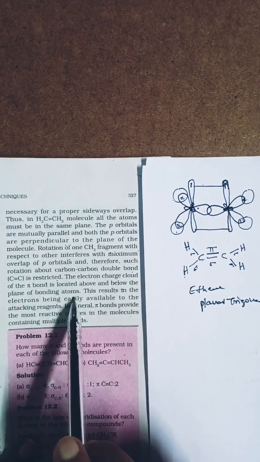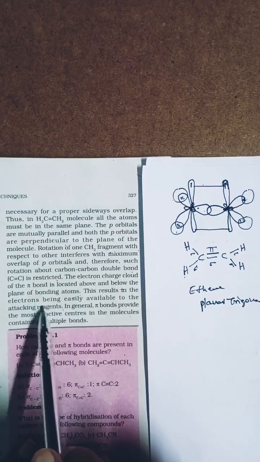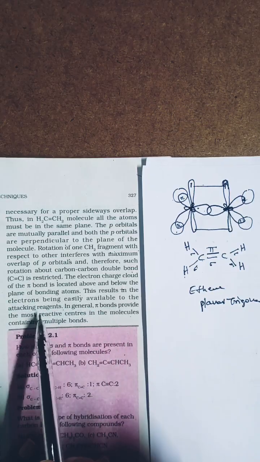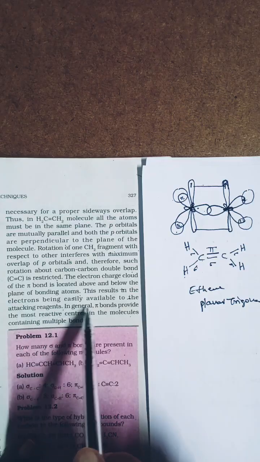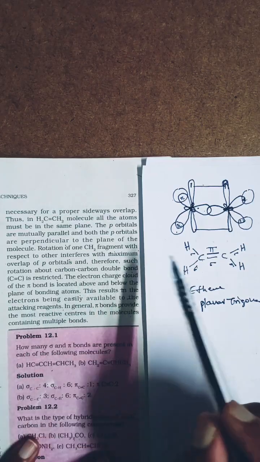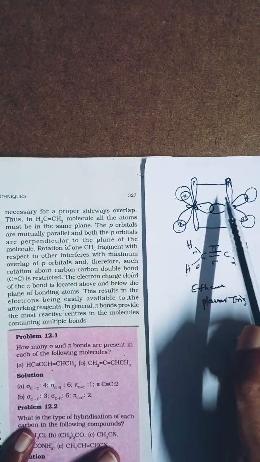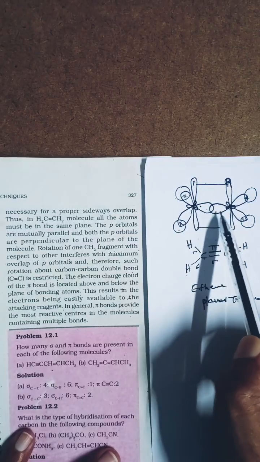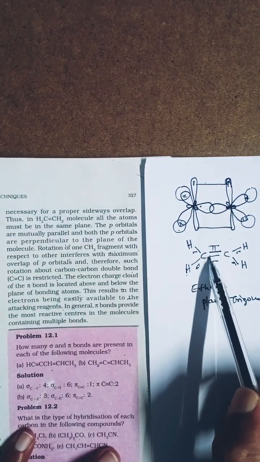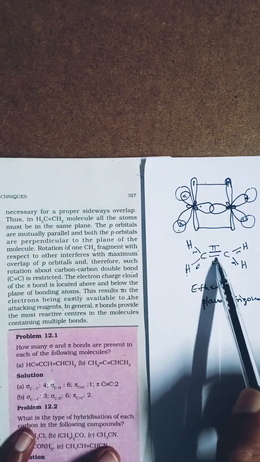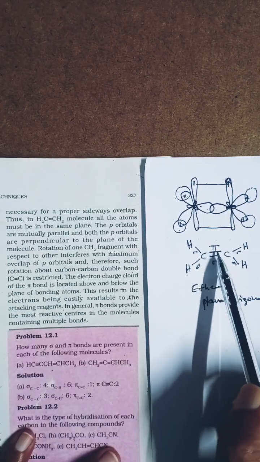The electron cloud is above and below the plane of the bonding atom. This results in the electrons being easily available to the attacking reagent. So here pi bonds are labile bonds, while sigma bonds are very strong bonds. Here axial overlap is there, and here lateral overlap is there.